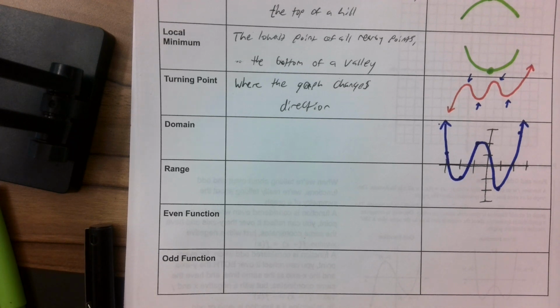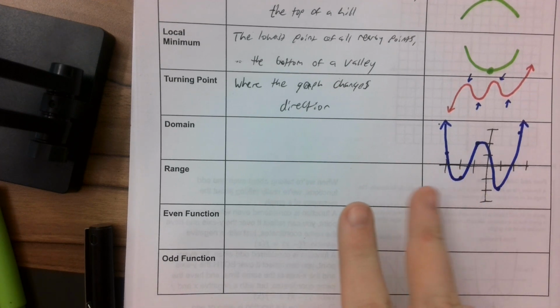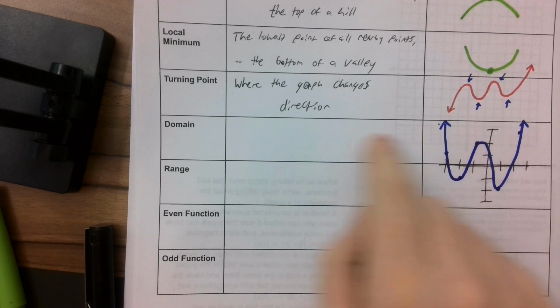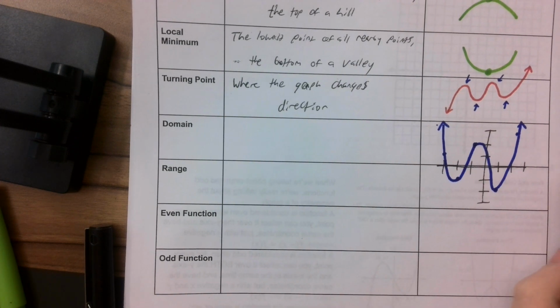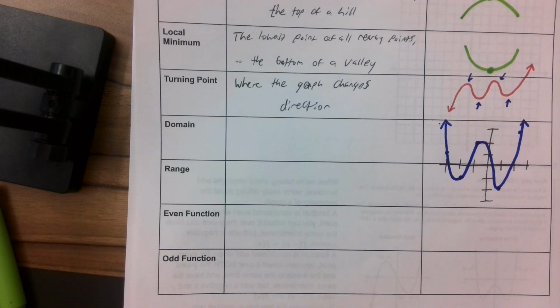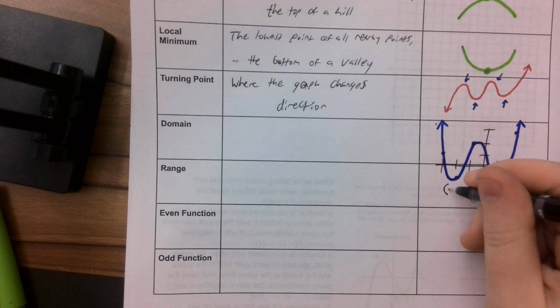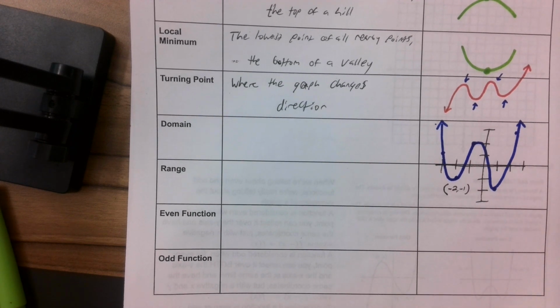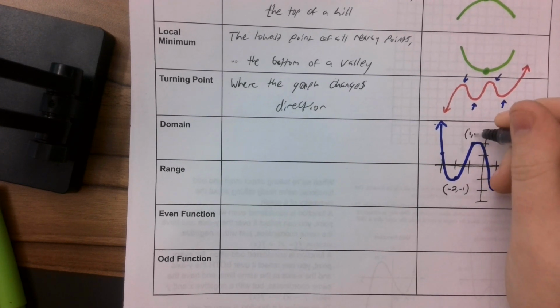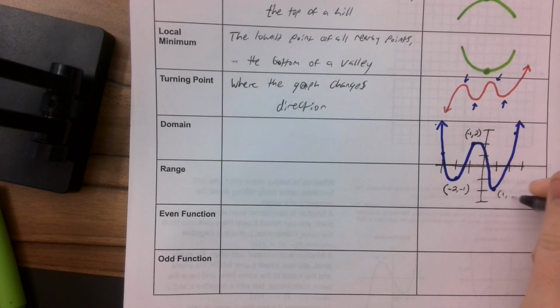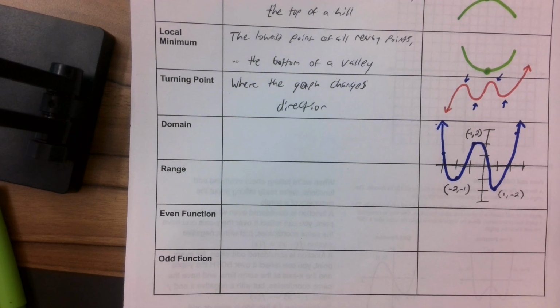We want to somehow characterize how big this parabola is. So there are 2 ways we can talk about it. We can talk about how far to the left and right it goes, and how far up and down it goes. So let me label these points to make it a little easier for you. I'm going to label this turning point as -2, -1. This will be -1, 2, and this will be 1, -2.